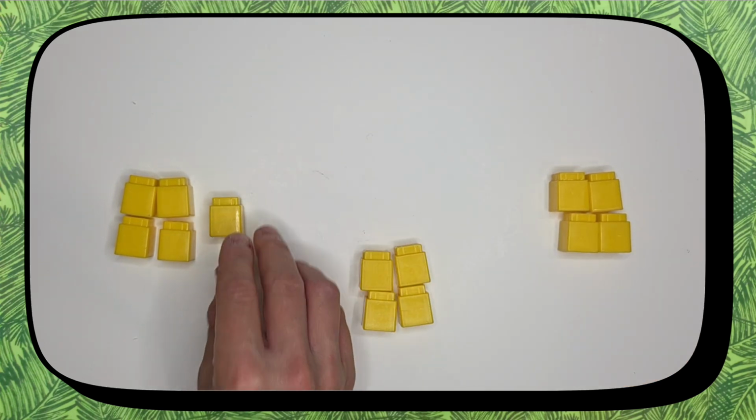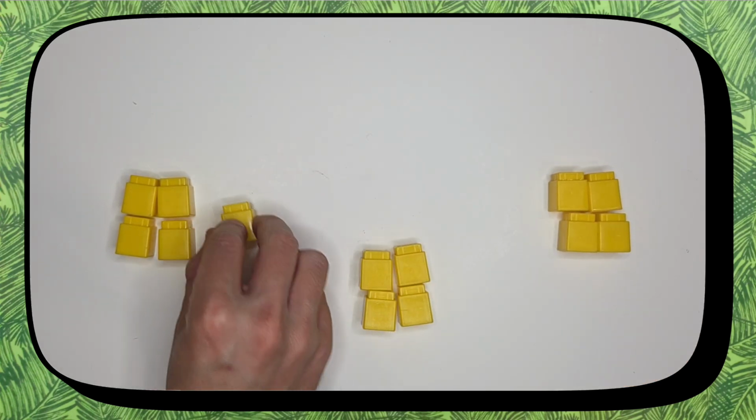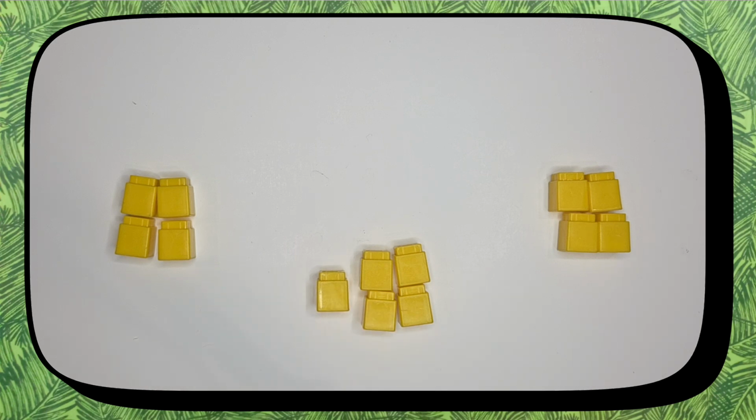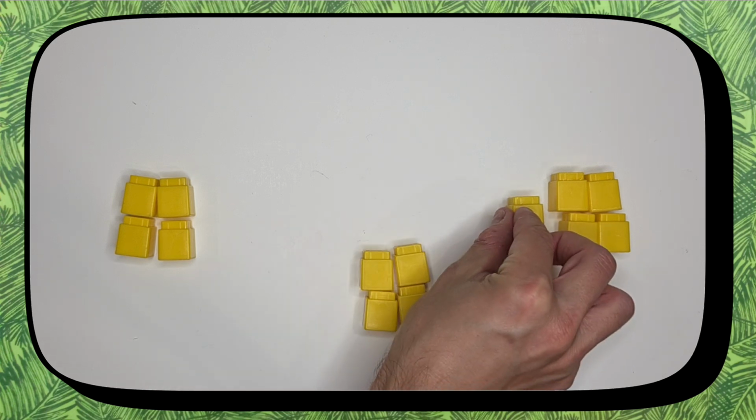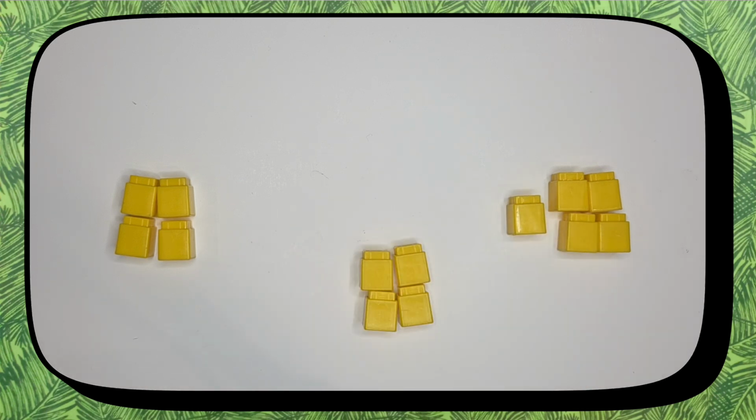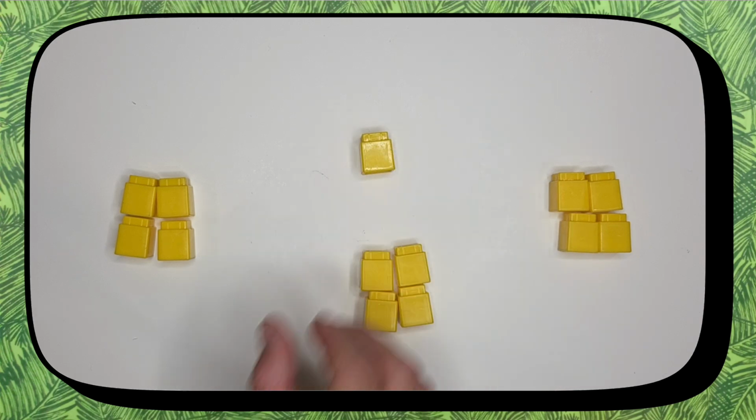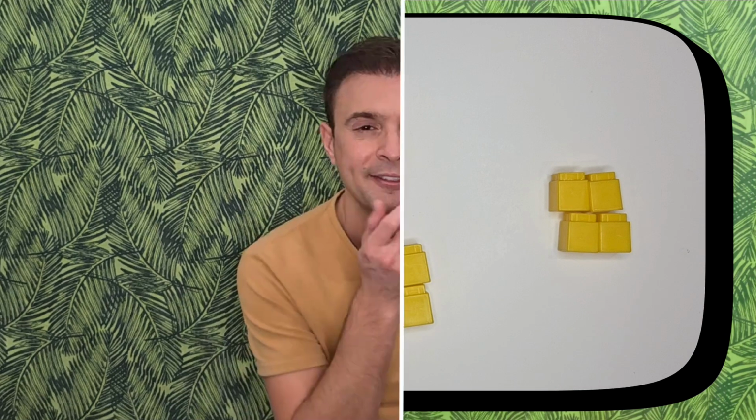But look, are all 3 groups equal? No. We can't make 3 equal groups with 13. 13 seems like a tricky number. I wonder if we can make any equal groups with 13. Try making equal groups and find out.